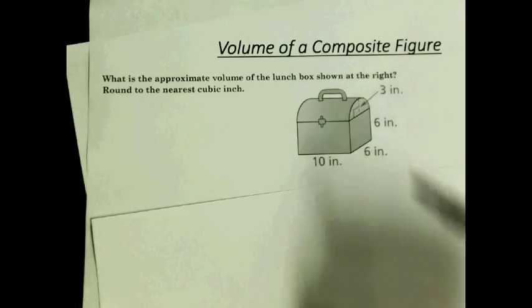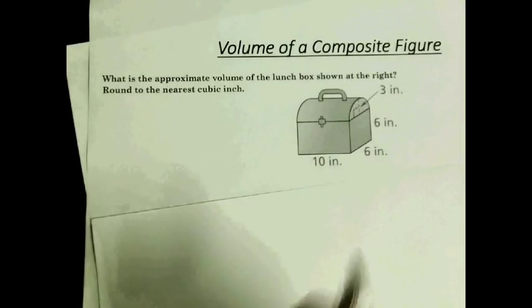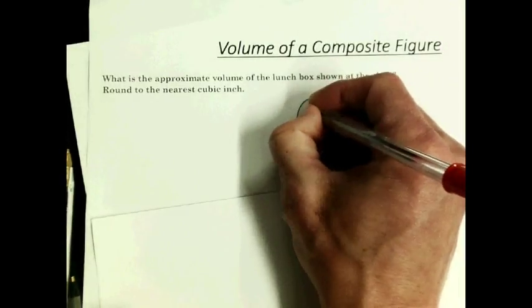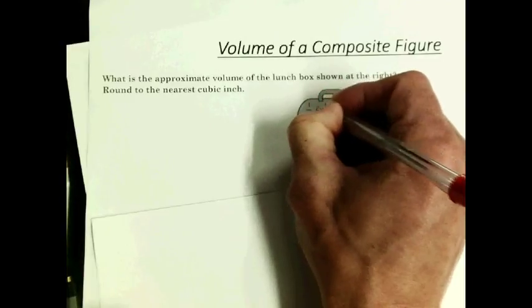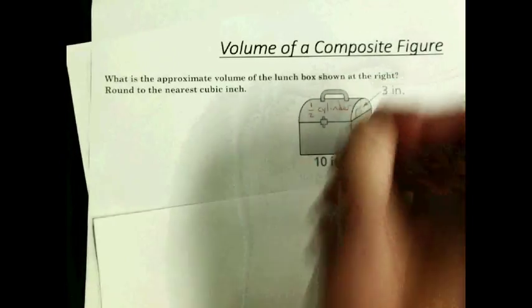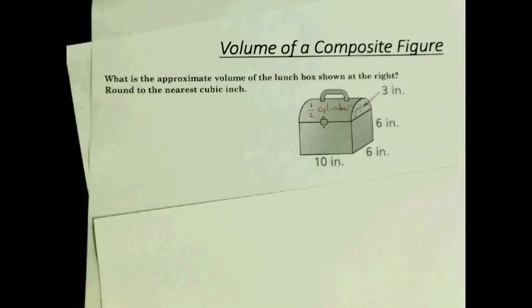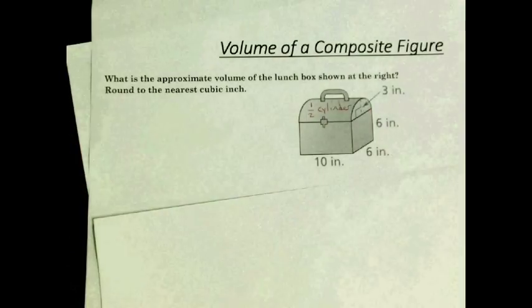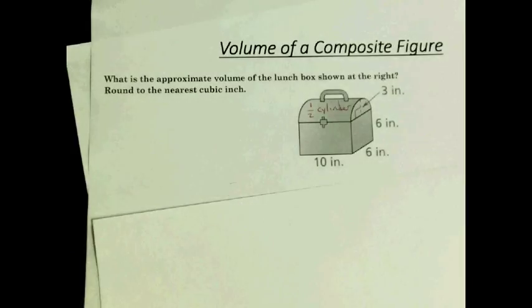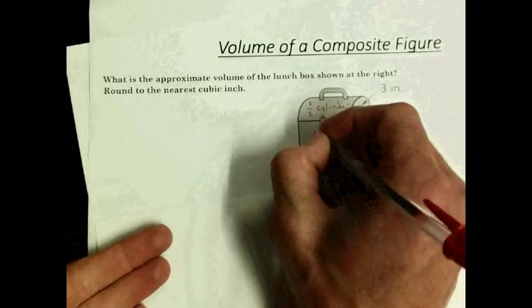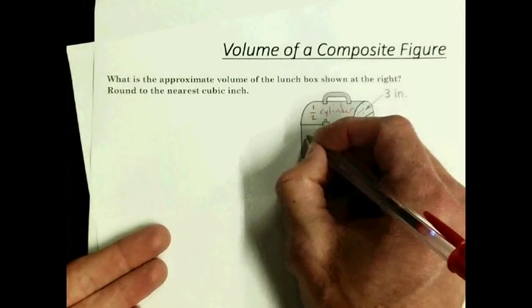We can see the top part of the lunchbox. It looks like half a cylinder, doesn't it? Doesn't this look like half a cylinder? If it doesn't, look again. It looks like half a cylinder. So picture the lunchbox. That's the three-dimensional thing. That's half a cylinder. The bottom part of the lunchbox is a box, or rectangular prism.